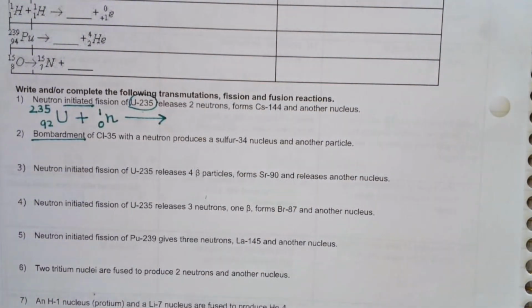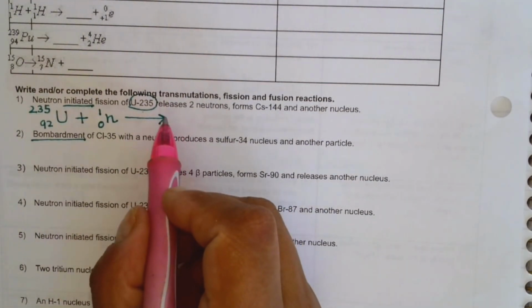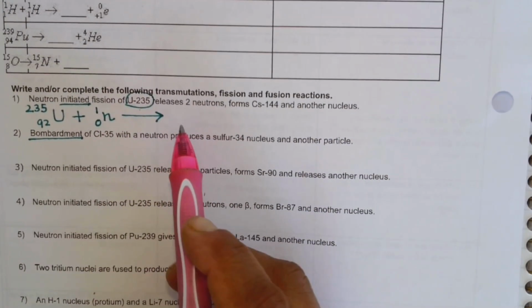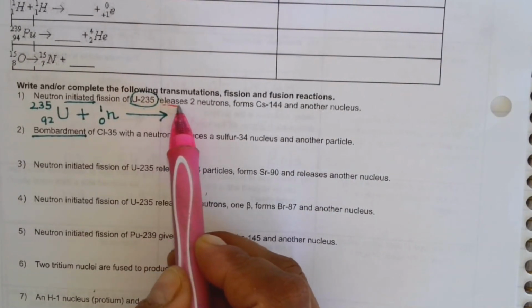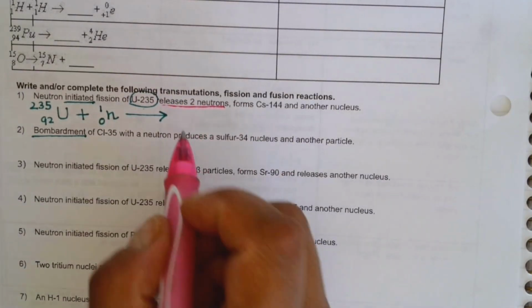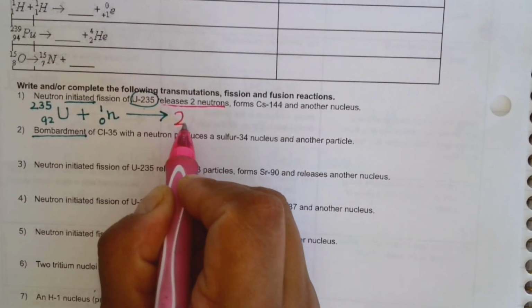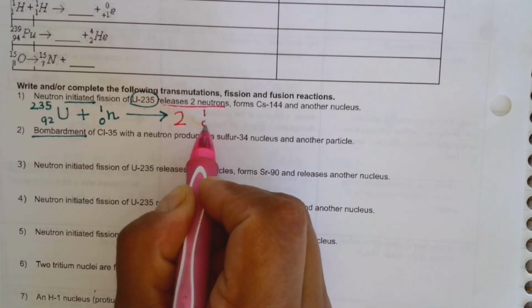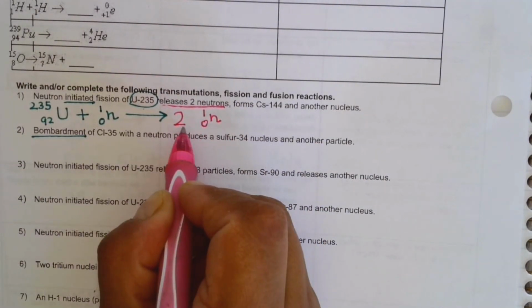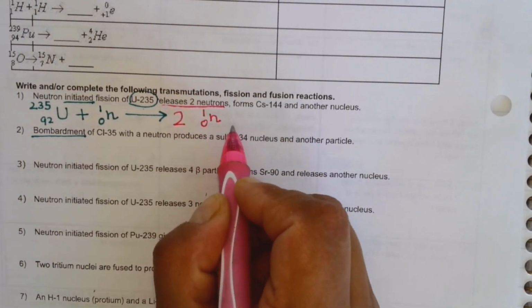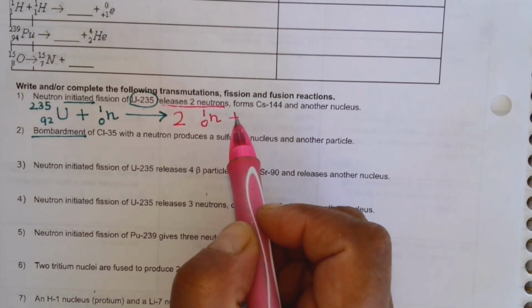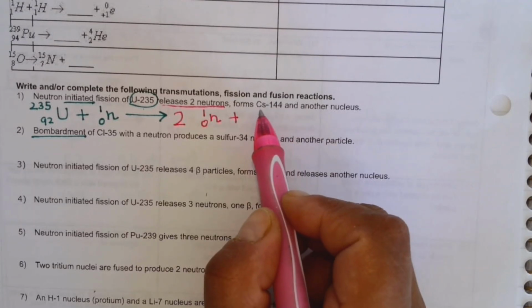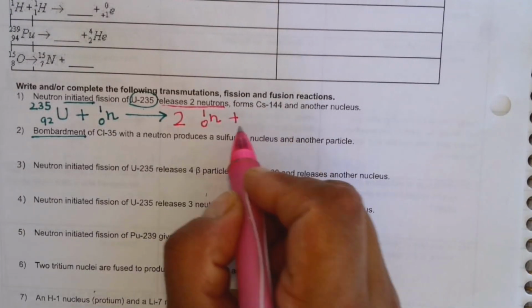Next, we have to see what was made, what are the products, right? On this right side of the arrow, it releases 2 neutrons. So we write 2 and then the symbol of the neutron. Don't forget that 2, right? 2 neutrons were released and it forms a cesium-144 nucleus.